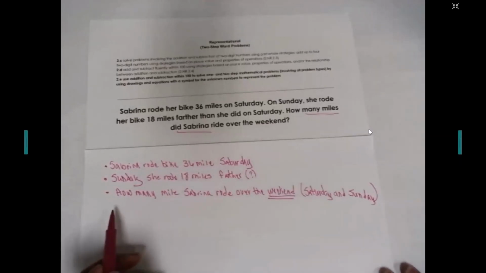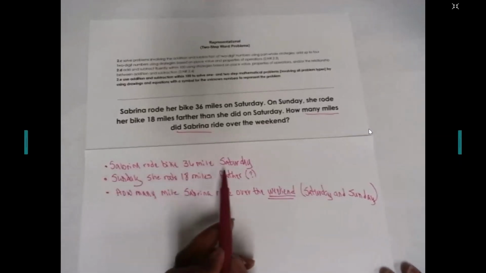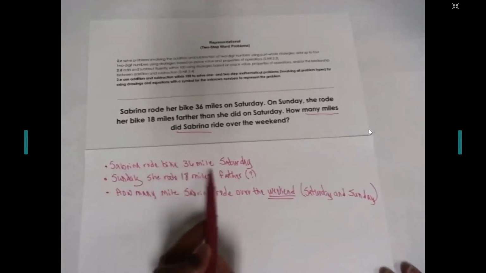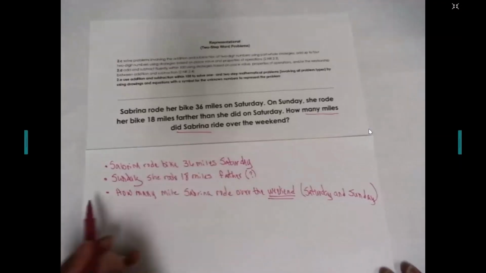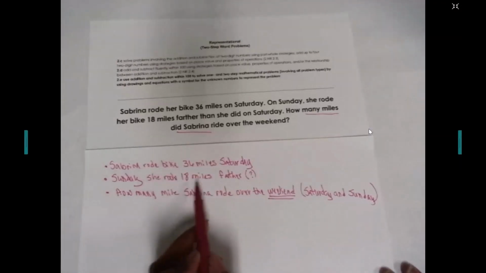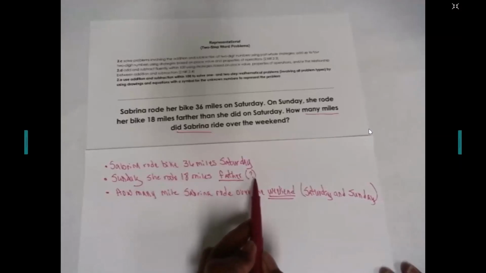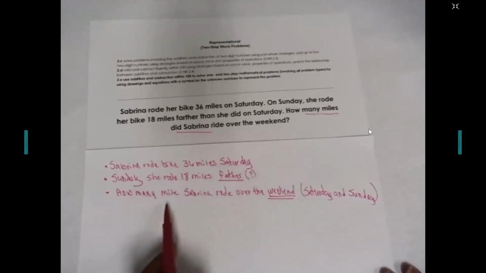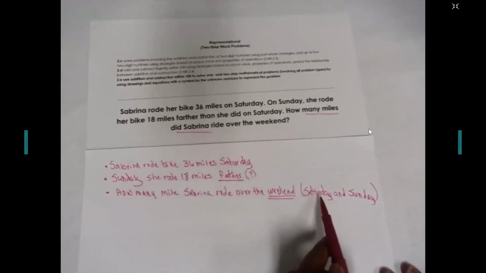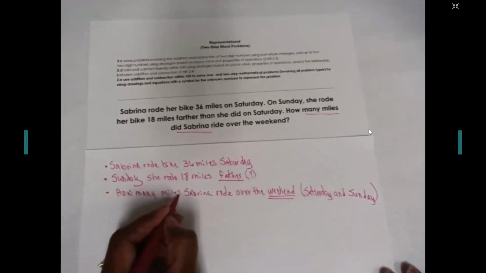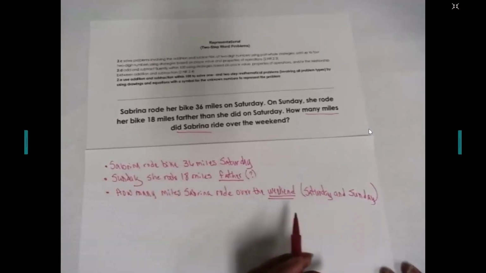I can tell looking at this problem, we know when Sabrina rode on Saturday, she rode 36 miles. Sunday, we don't know, but we do have some information about Sunday. We know that she rode 18 miles farther on Sunday. So I'm going to need to figure that out in order to answer my final question, which is how many miles she rode over the weekend, which includes Saturday and Sunday.